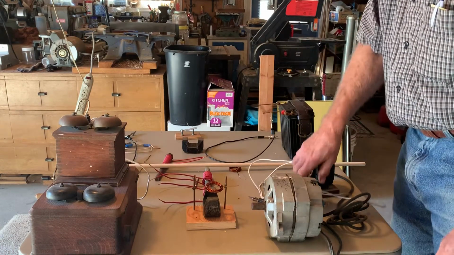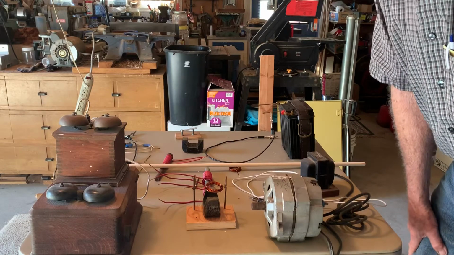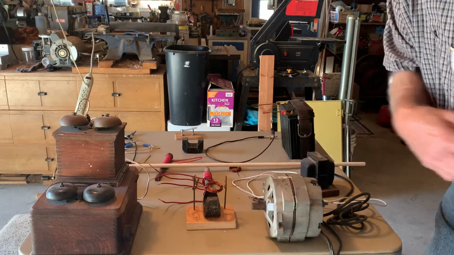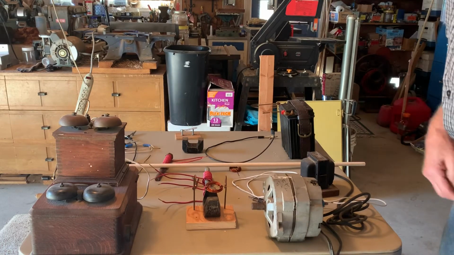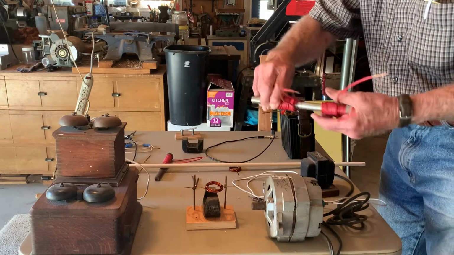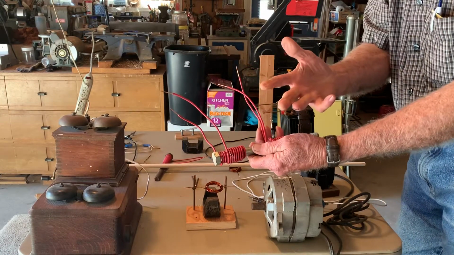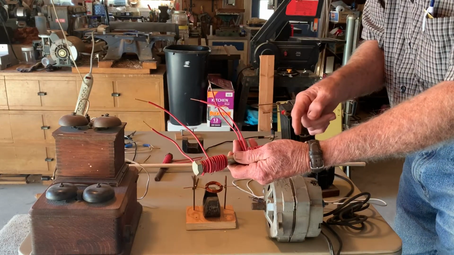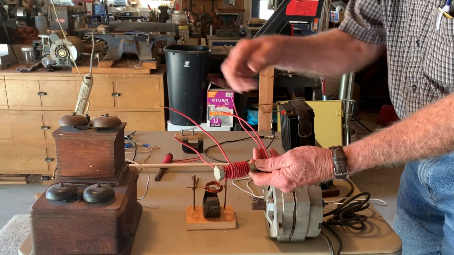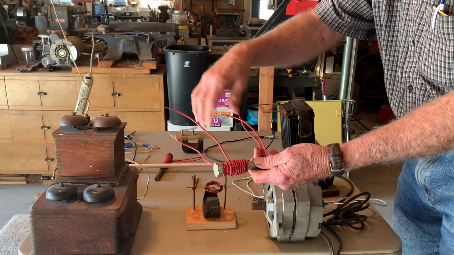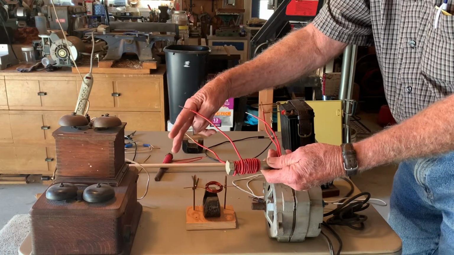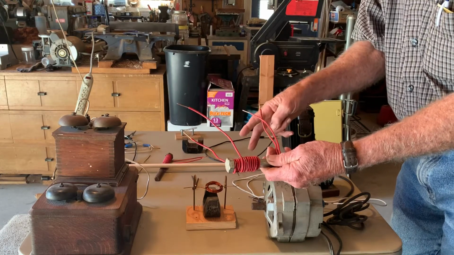So how does a transformer work? We're not going to talk so much about where we get AC, but we're going to talk about how does a transformer work. Well, inside this transformer is something that I've made up simple out of stuff in my shop. It's an iron core with 2 windings. One is the primary and one is the secondary. If we put an AC signal in here, we'll get an AC signal out here.